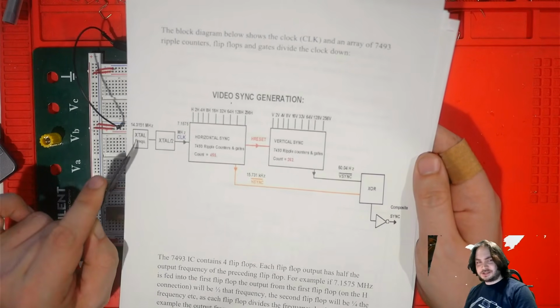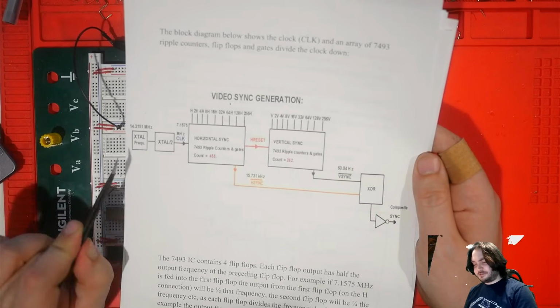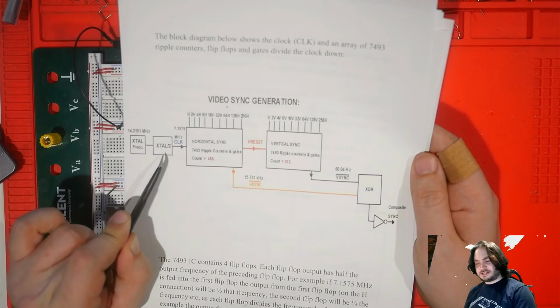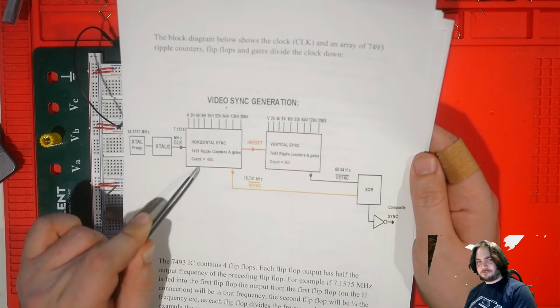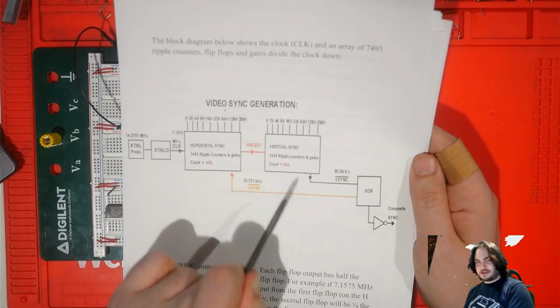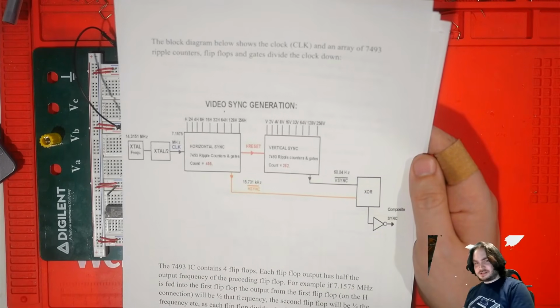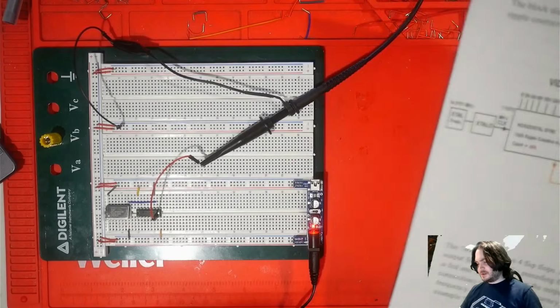Our main crystal is higher than 14, but the general plan is a crystal generates a frequency that gets divided. We have a horizontal sync circuit and a vertical sync circuit. Those get combined together into composite sync, and that's what the TV locks onto.